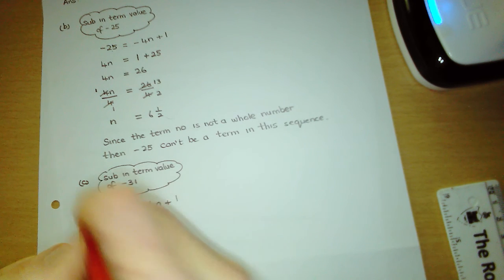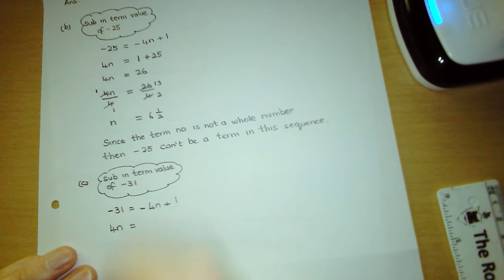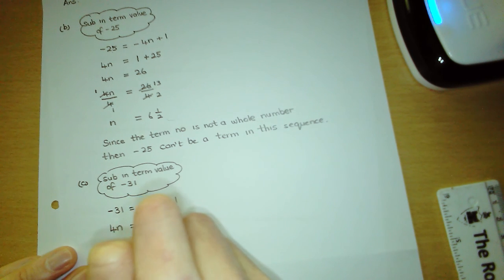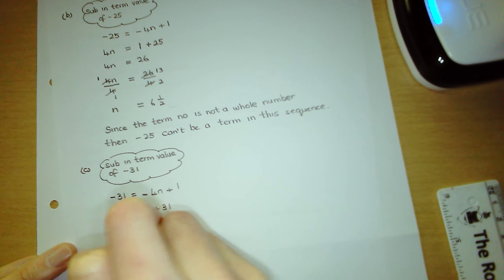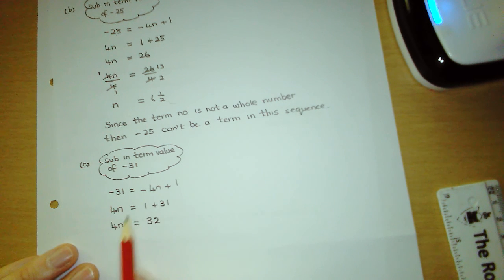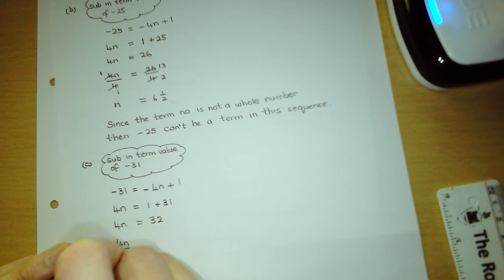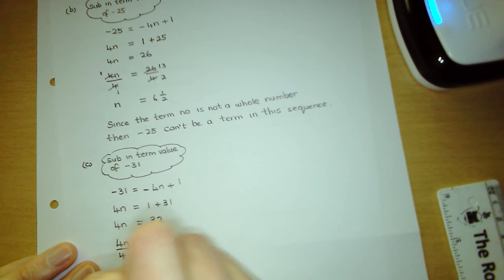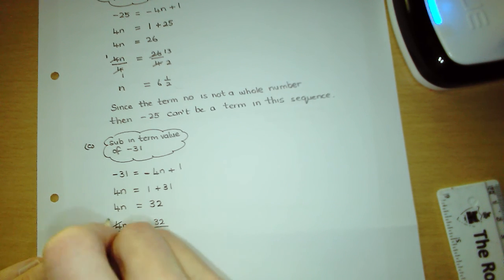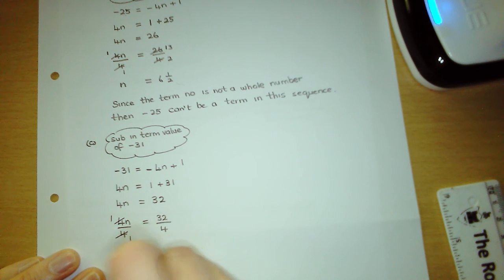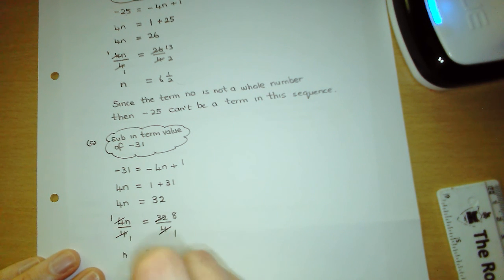Again, move your minus 4n over to make it positive. Move minus 31 over to change its sign, so we've got 1 plus 31. So we're going to get 4n is equal to 32, and then divide both sides by the coefficient of n. So 4n over 4 is equal to 32 all over 4. 4's cancel, so we're just left with n, and then 4 goes into itself once, goes into 32 8 times, so 8 over 1 is just 8.